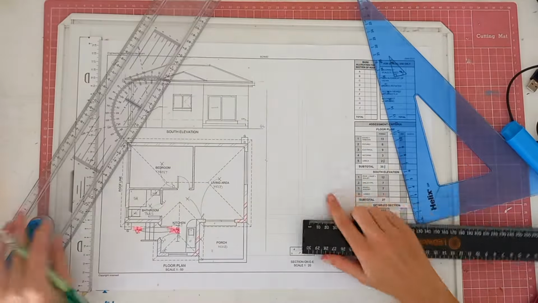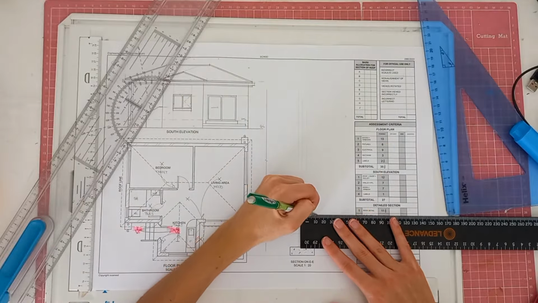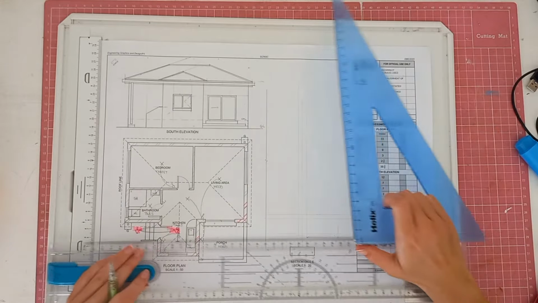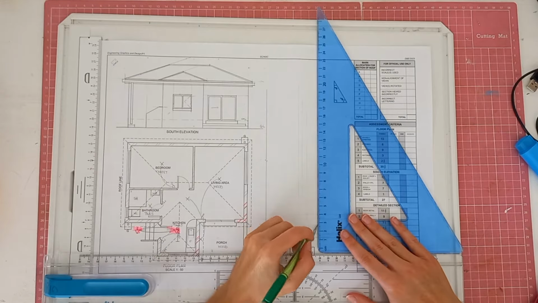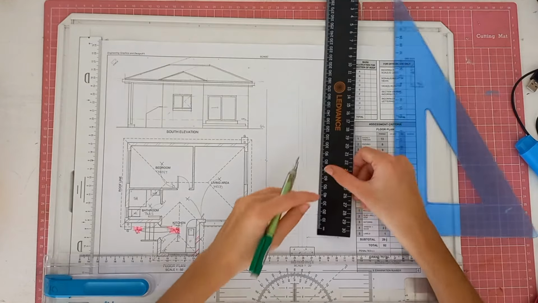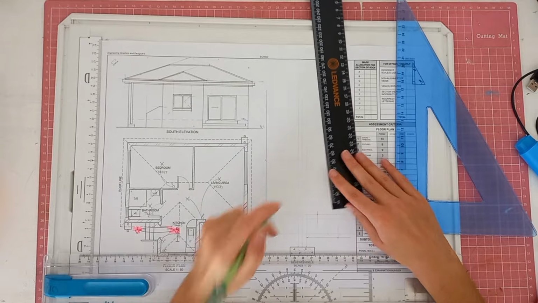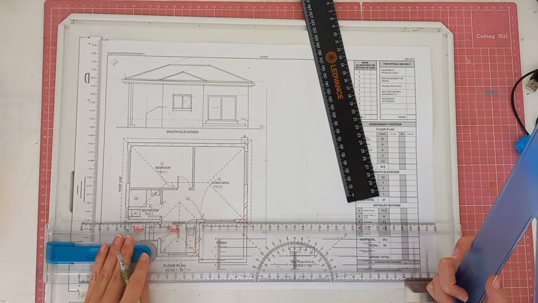Okay, so we know the length of the step is 12.5. So from the top here, you're going to measure 12.5, which will be over there. And then you can draw your line going down. And then what did they say? The height of the step was 7.5. So then from there, you're going to measure 7.5. So about there.